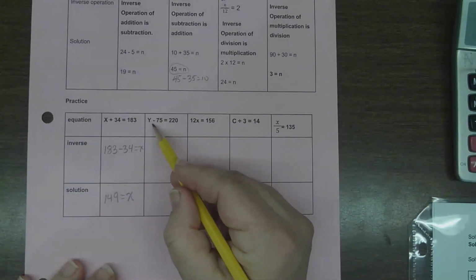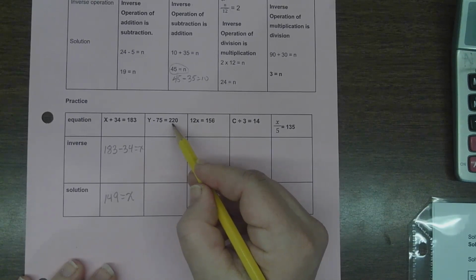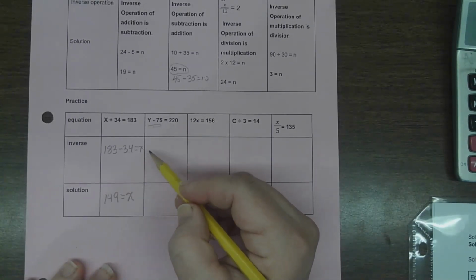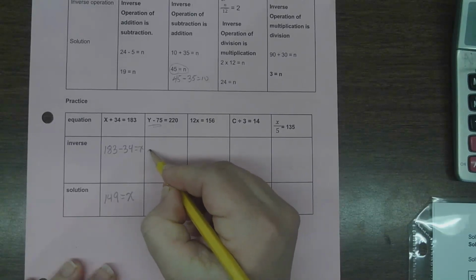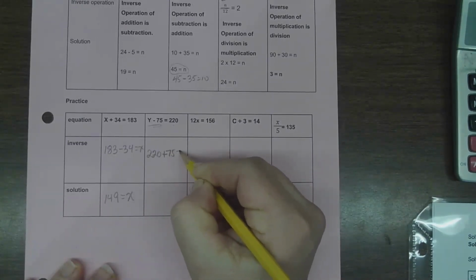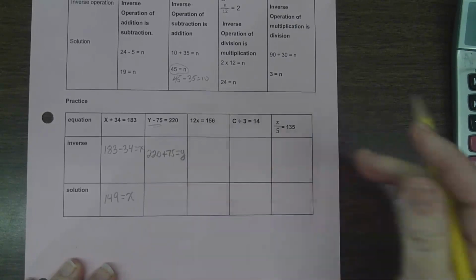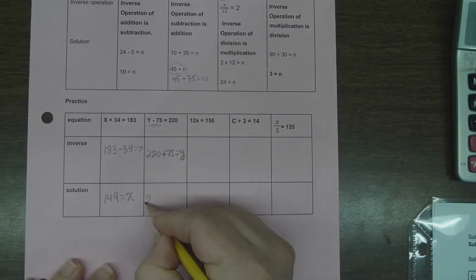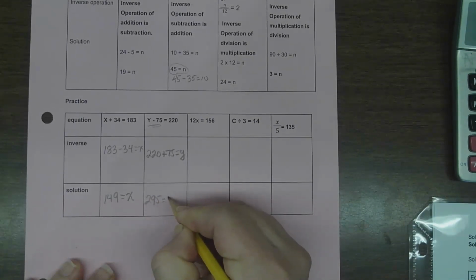Next problem, y minus 75 equals 220. Okay, so I have a subtraction problem here. My inverse operation would be addition. Start with my answer, add 75, and then that will give me my value of y. So we have 295 equals y.